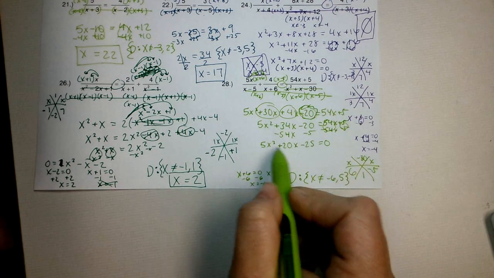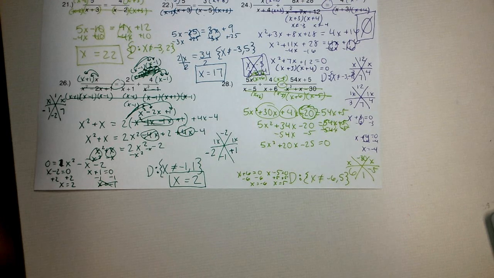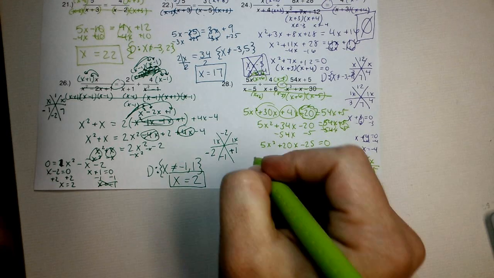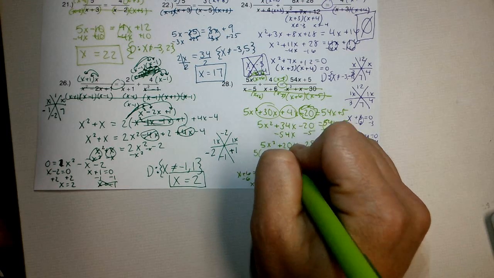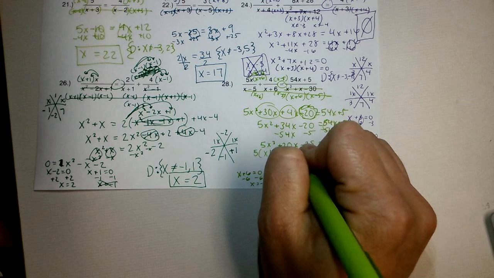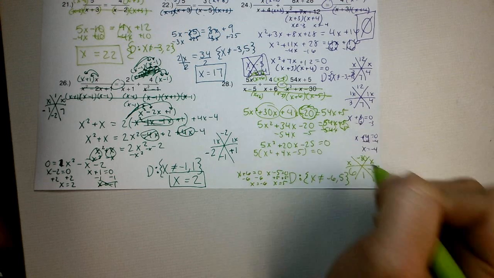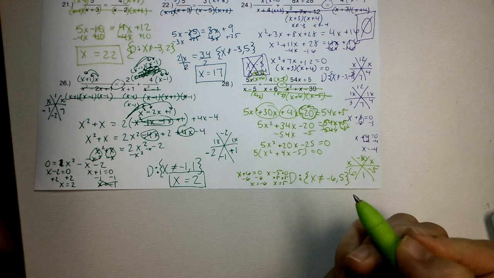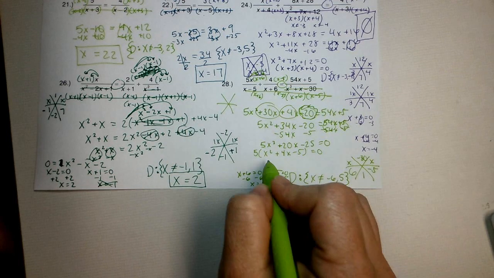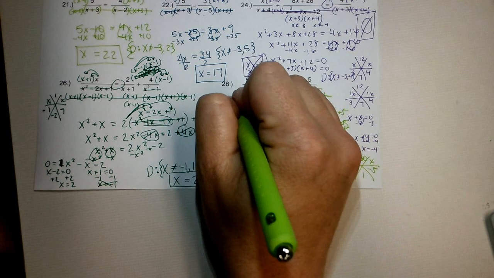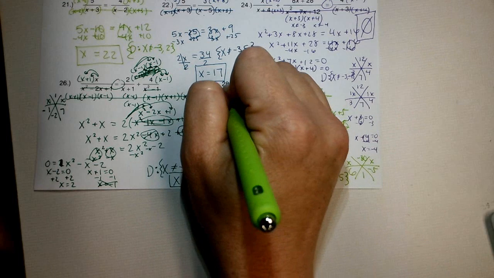Well, before I can even factor this, I have a GCF, and I'm going to make my life easier and take that out. And I'm left with x squared plus 4x minus 5. So really, we're going to ignore that because when we solve, 5 cannot equal 0. So I'm going to do my factor. I get 1x. 1 times negative 5 is negative 5.